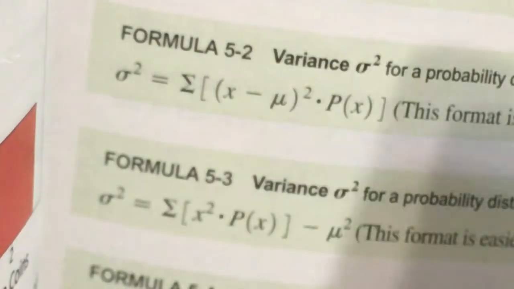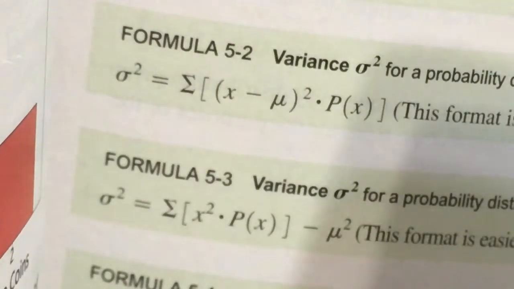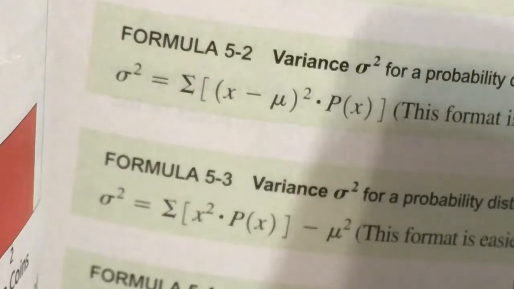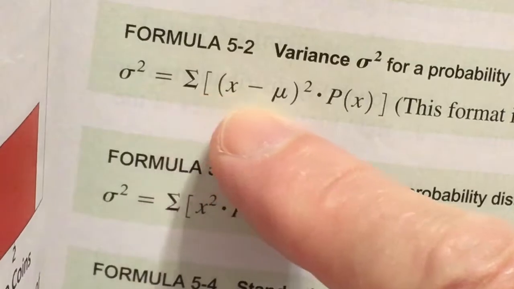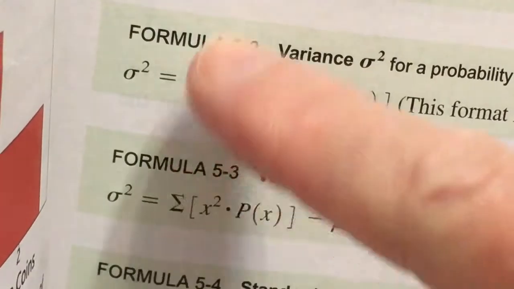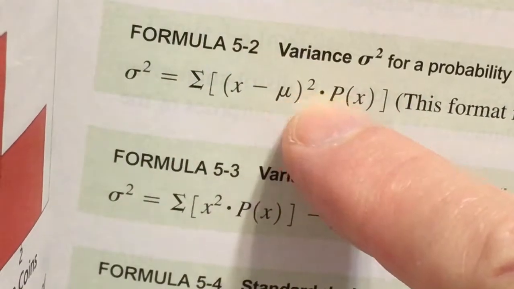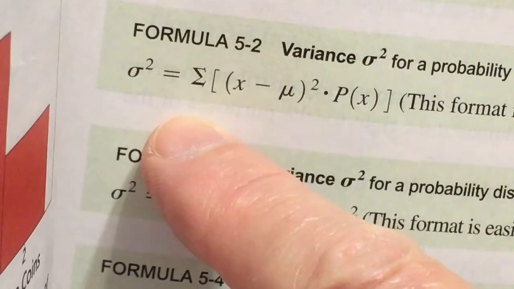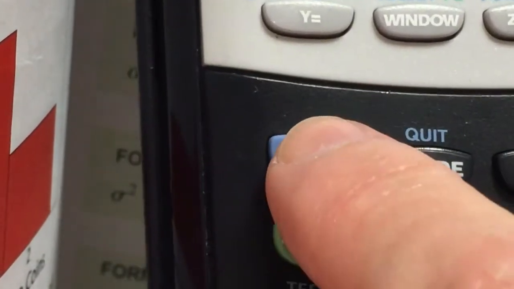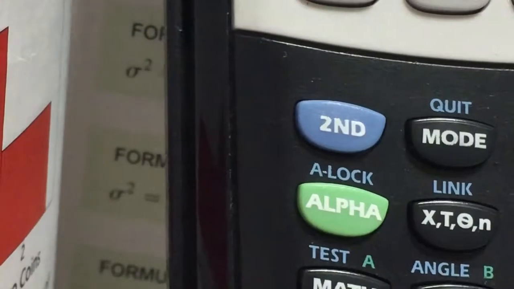Since the mean is 2.5, I want the formula here to say L1 minus 2.5 quantity squared times L2. And then I want to add them all up. So I'm going to do that. I'm going to say L4, and then I'm going to start entering them in. I'm going to say second L1.